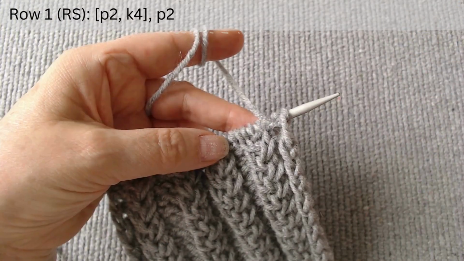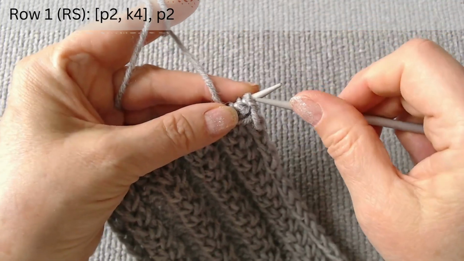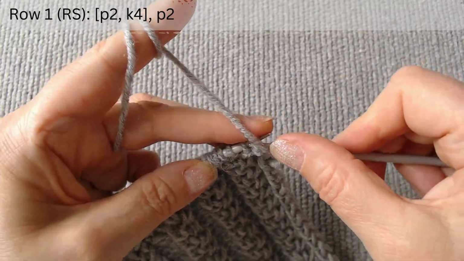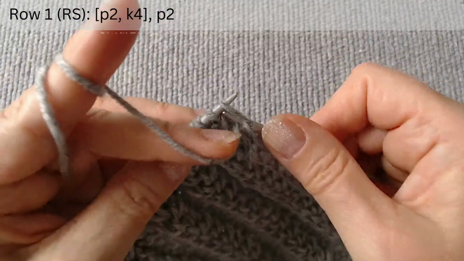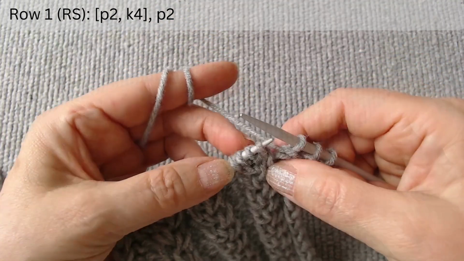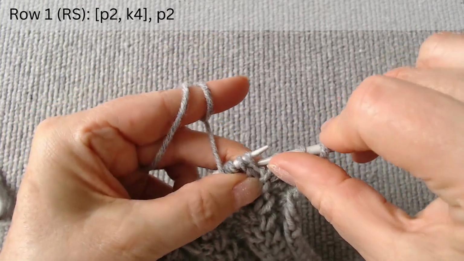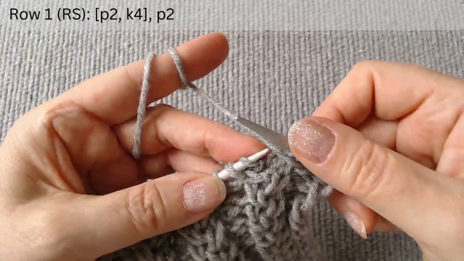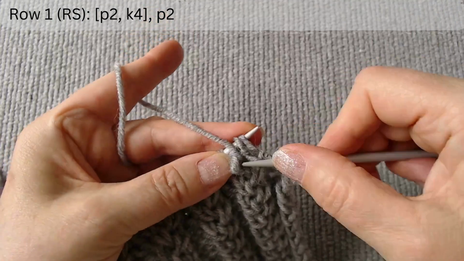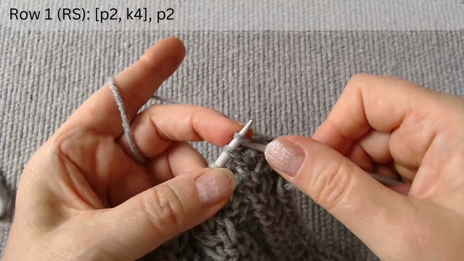The first row is on the right side. After the edge loop, purl 2 loops. Then knit the next 4 loops, but in a new order. Slip the first 2 with a thread in front. Knit the third. Make it a first. And knit the remaining 3 loops.